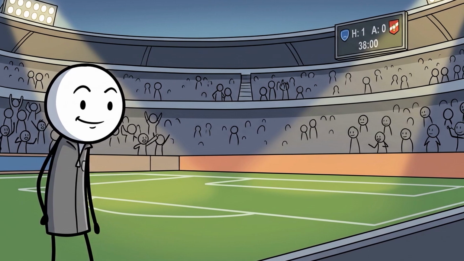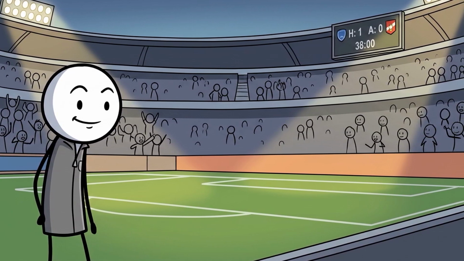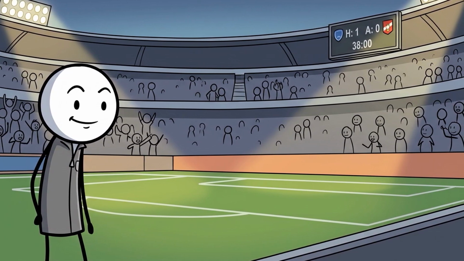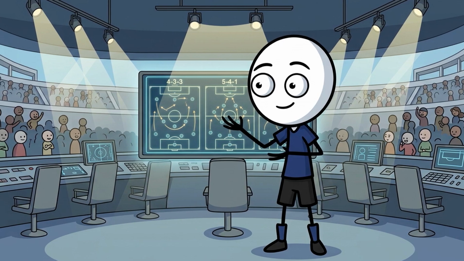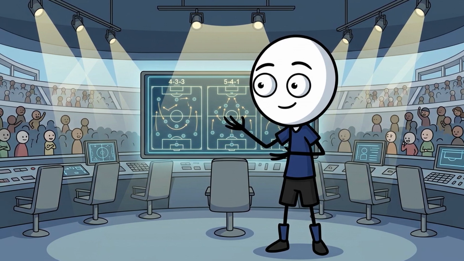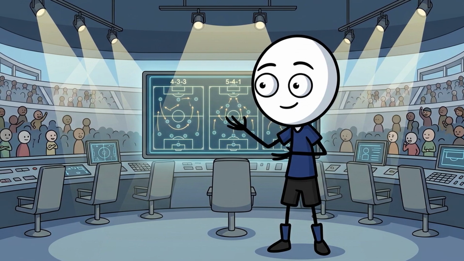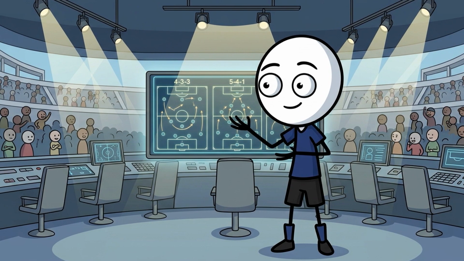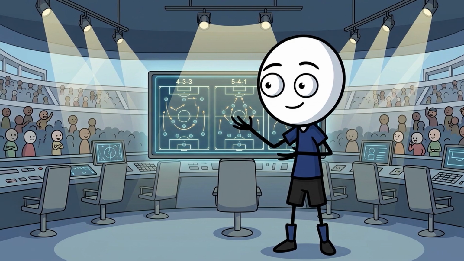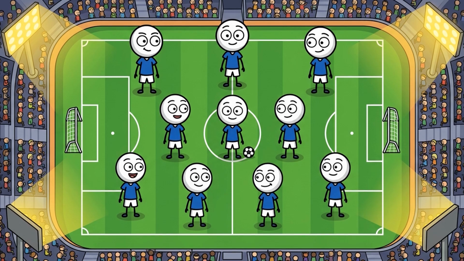Football formations are like the skeleton of a team. They decide where players stand, how a team attacks, how it defends, and what kind of football it wants to play. Some formations are built to dominate the ball. Some are built to counterattack. Some are made to press high. And some are basically saying, good luck trying to score against us. So let's break down the most common football formations, how they work, and why managers use them.